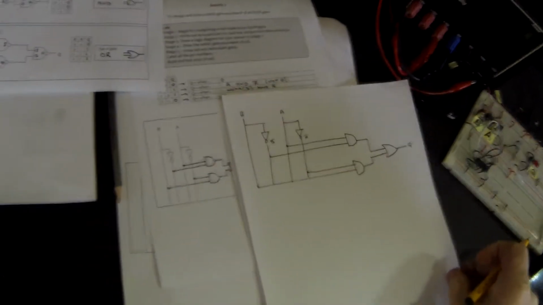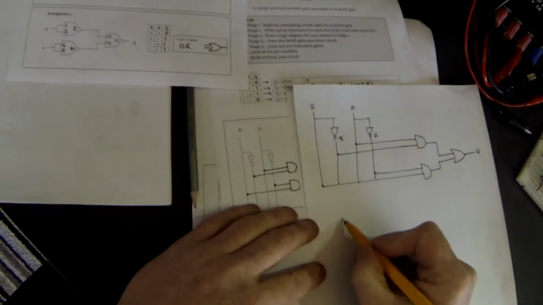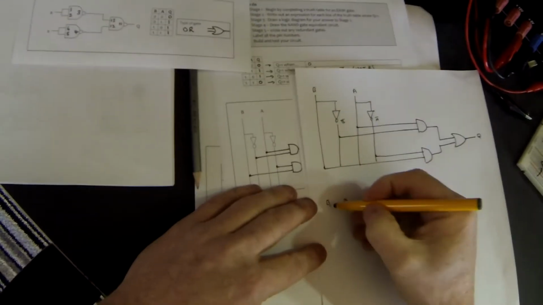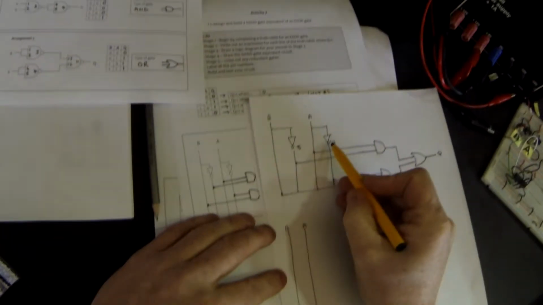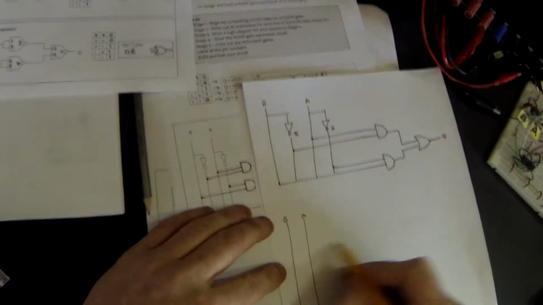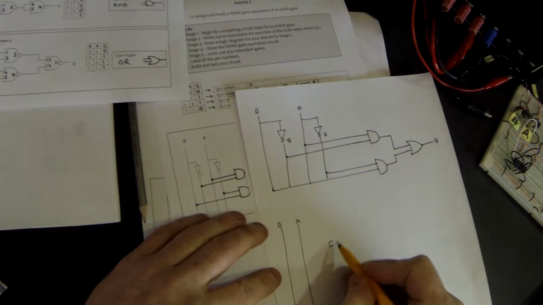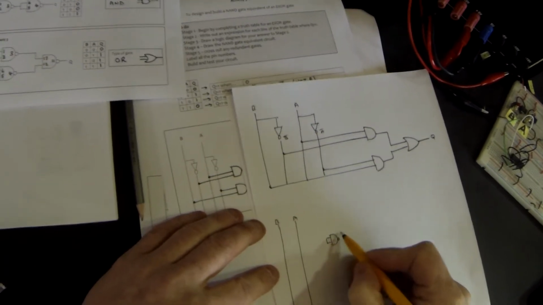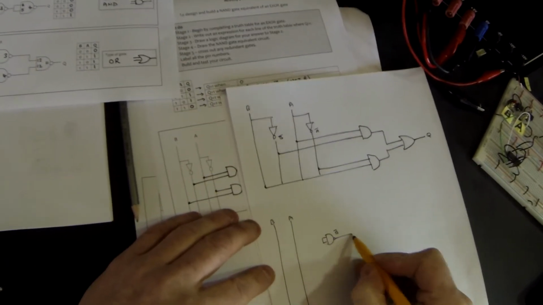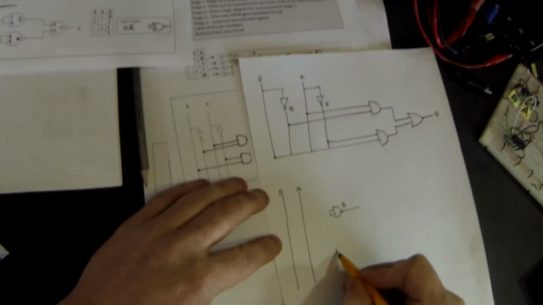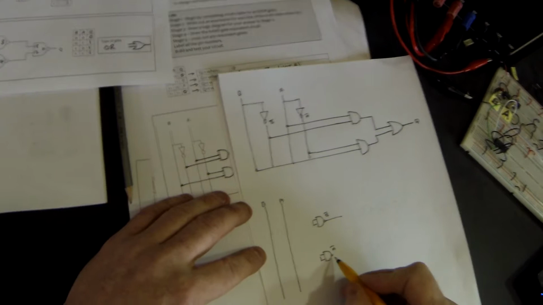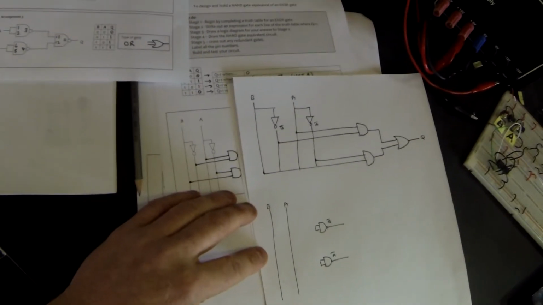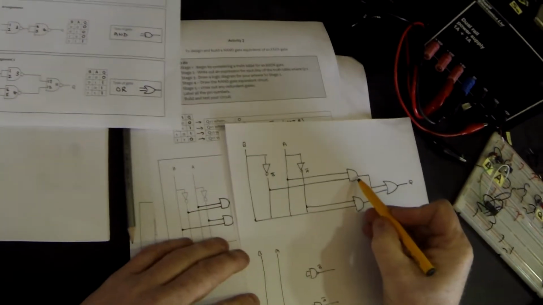So our NAND gate equivalent of that circuit is as follows. We have A and we have B. We have two NOT gates, so let's create first of all our NOT B. I'm going to label that for you to make that easier. So there's going to be NOT B. There is going to be NOT A. Now I have an AND gate.